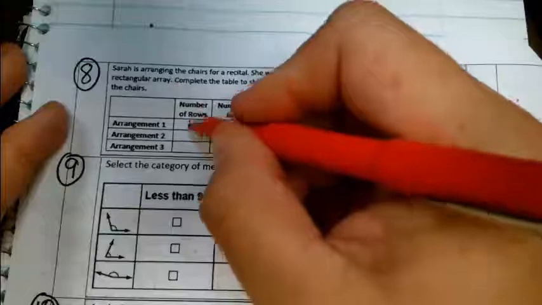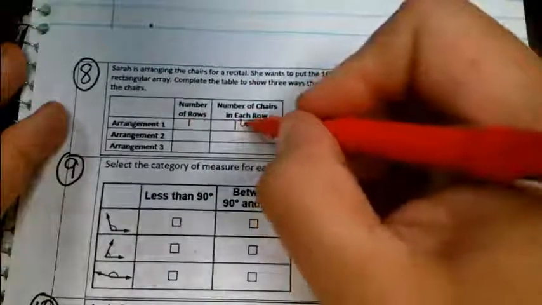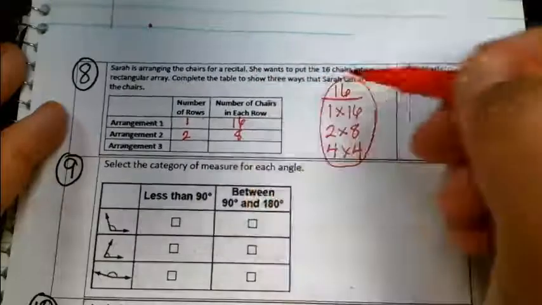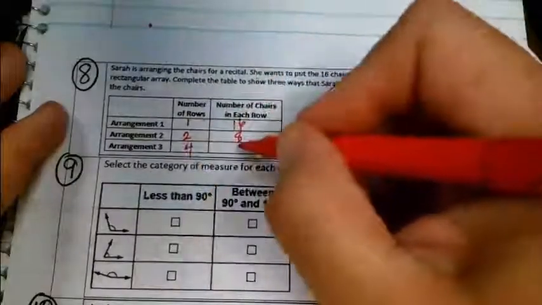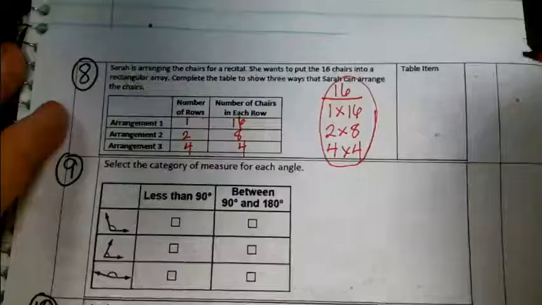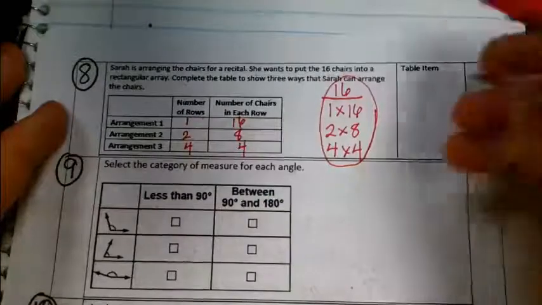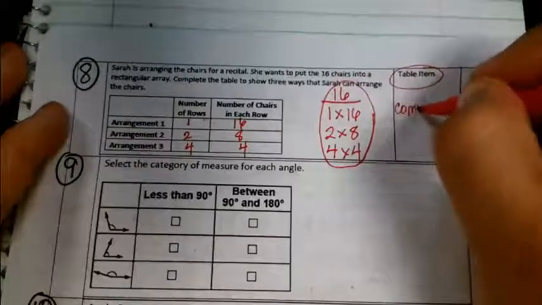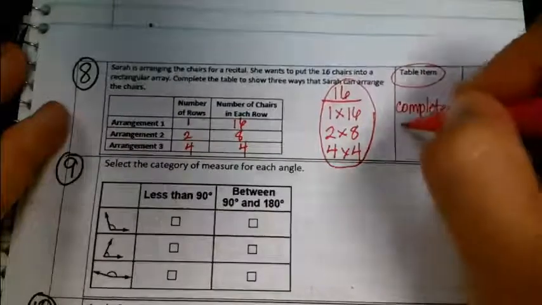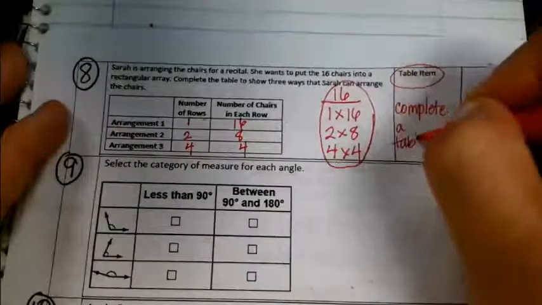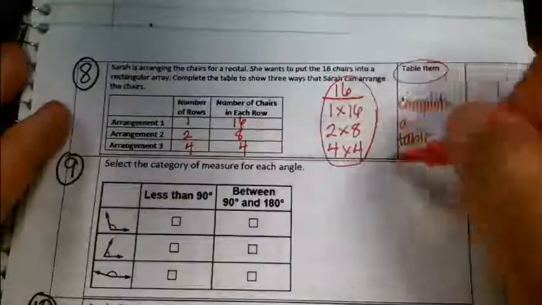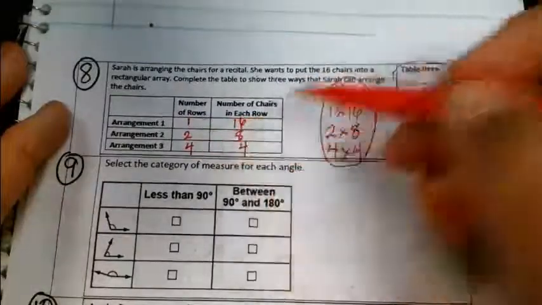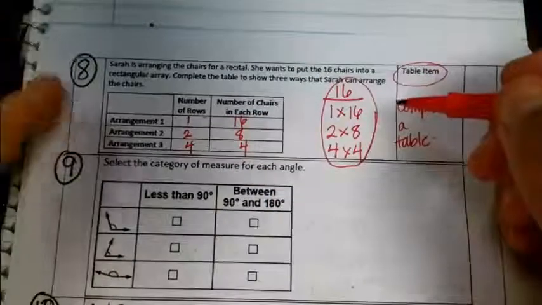answers. Number of rows, 1. You can put 16 chairs in each row. You could do 2 rows with 8 chairs in each row, or you could do 4 rows with 4 chairs in each row. This is a table item, which means you are going to need to complete a table in order to answer this question. So all this work that you do, you've got to come back in here and you've got to put answers within that table to get it correct.